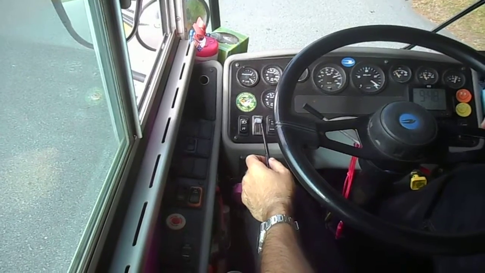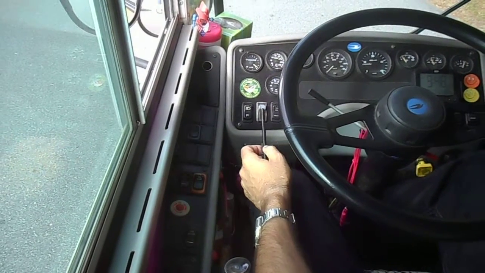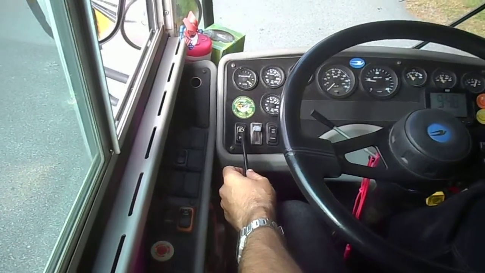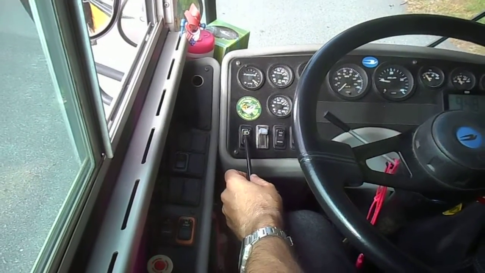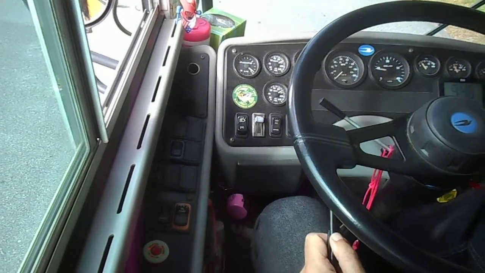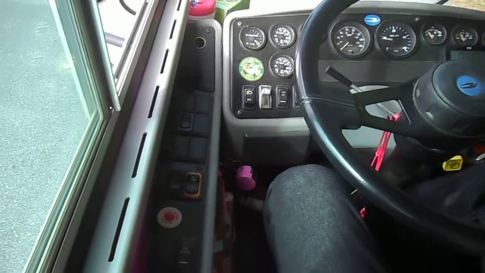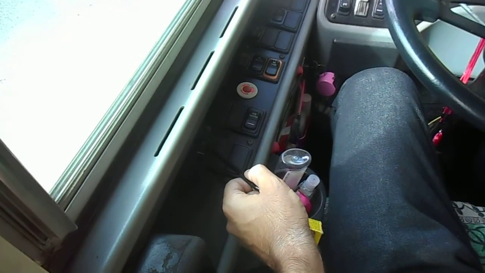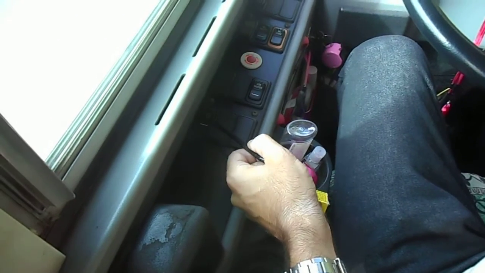Now we're looking at the headlight switch. This is the headlight switch right over there. It's easy to tell because of the little pictogram that we see over here. So I'm turning it on. That's it. Same for the strobe light. It doesn't say strobe light, but there is a little pictogram that indicates that this is the strobe light.